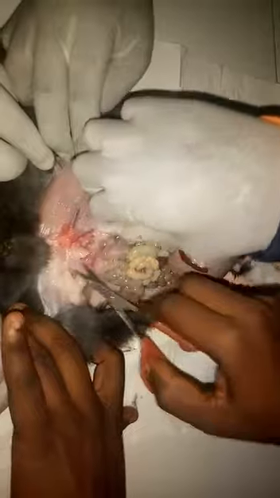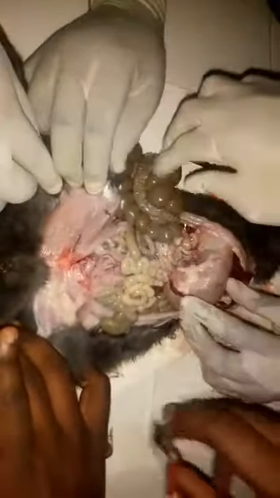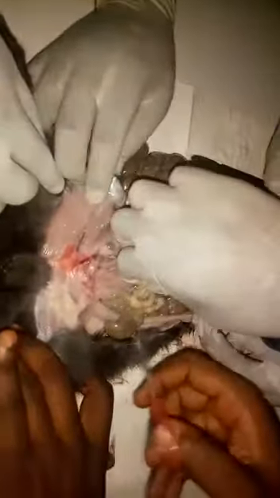Very good. So I think these are some of the major organs that we need to identify in this rabbit. This is the anus. Yes, this is the anus. So I think that is that.